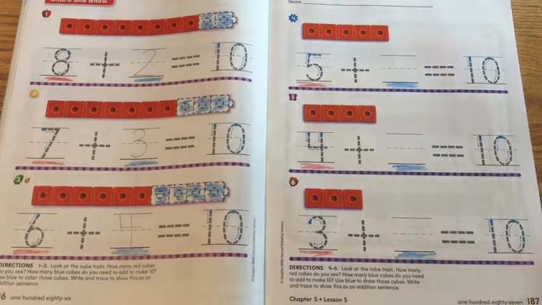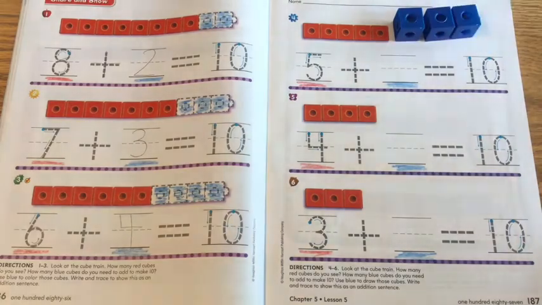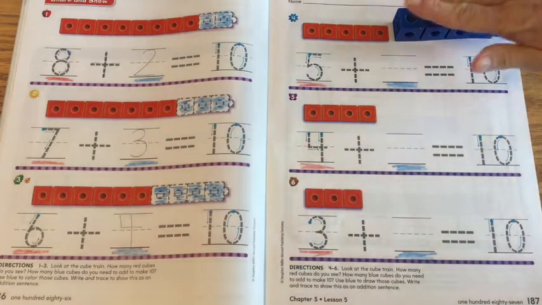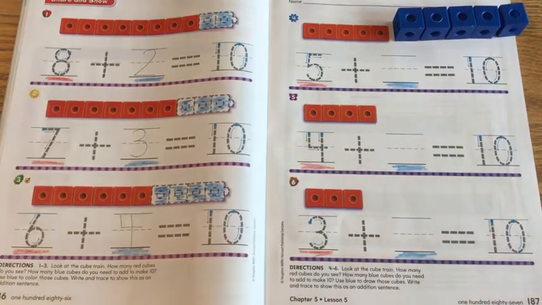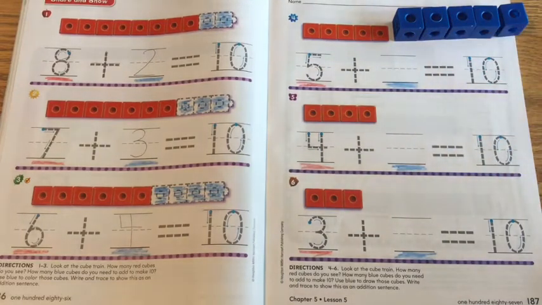So we have 5. What comes after 5? 6, 7, 8, 9, 10. And it doesn't have to be blue. You might have green ones or orange ones. It's just as long as it's different than red, because we have 5 red ones plus how many blue ones?